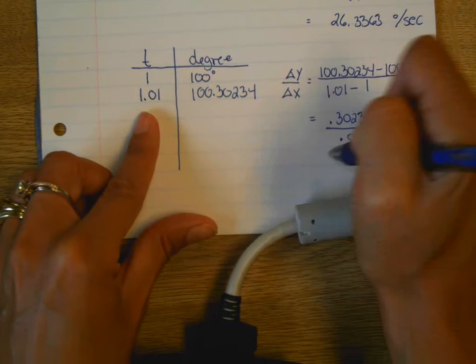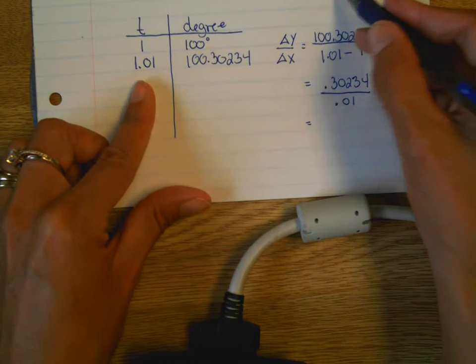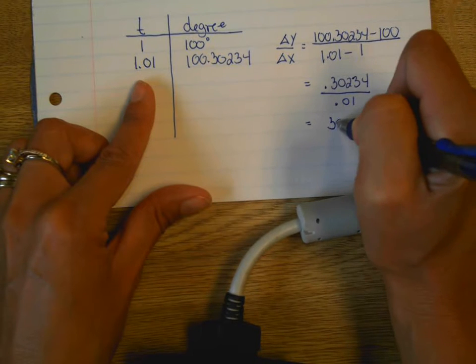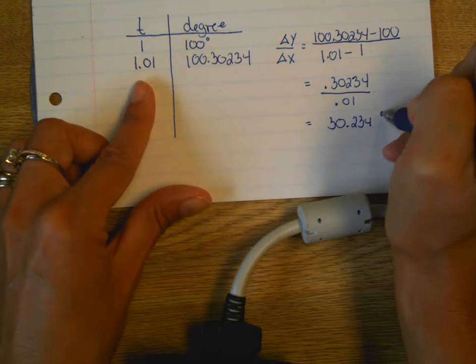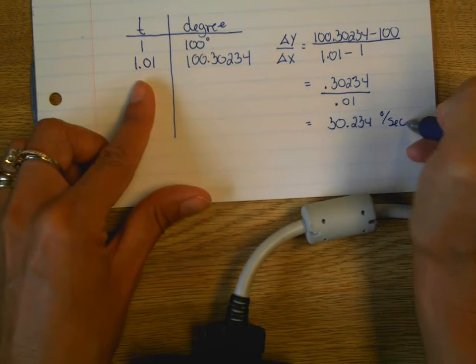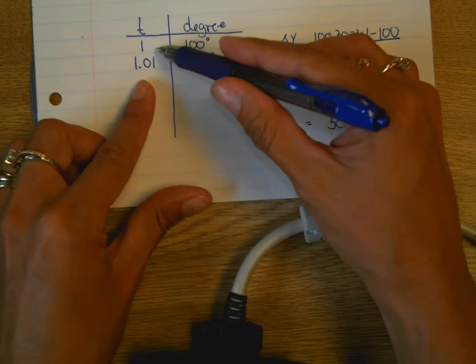It's the difference there, moving over 2 places. This time, my rate of change is changing from 26 degrees to about 30.234 degrees per second. So it's a little faster now at 1 second.